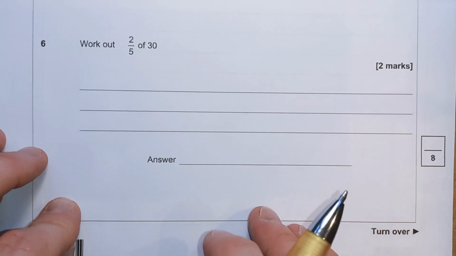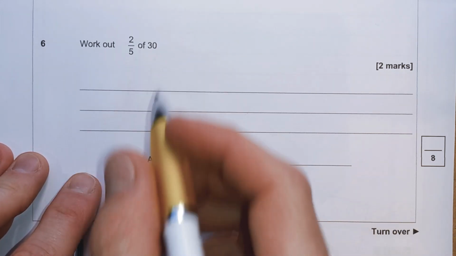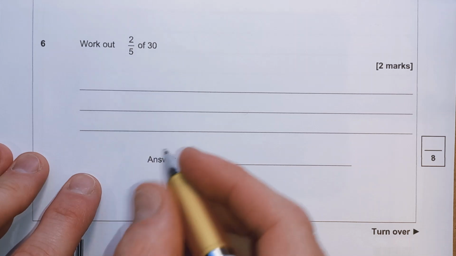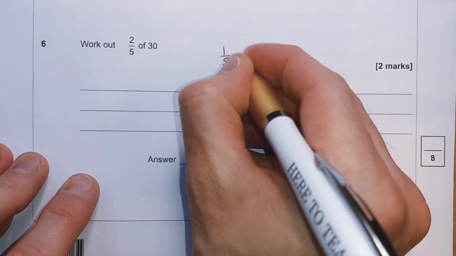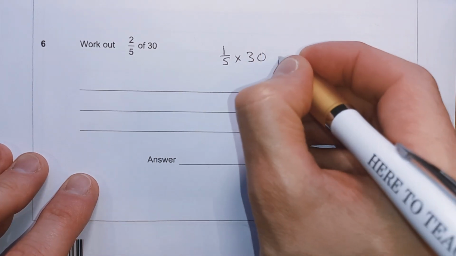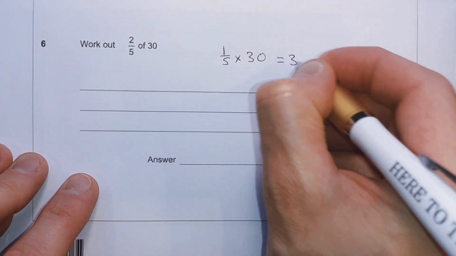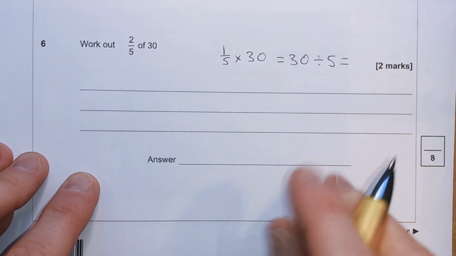Question 6. Work out 2/5 of 30. Okay, well, let's work out 1/5 of 30 first of all. So 1/5 of 30 means 1/5 times 30, or it's the same as 30 divided by 5.